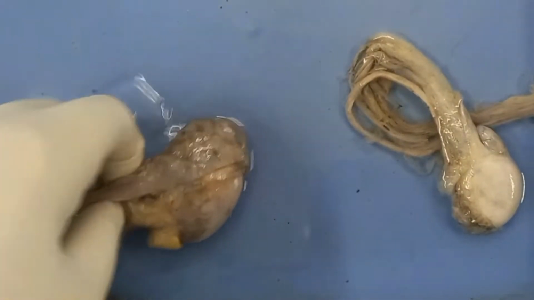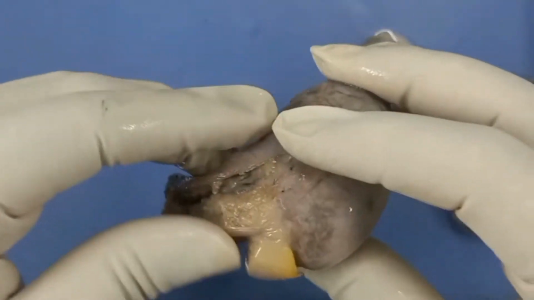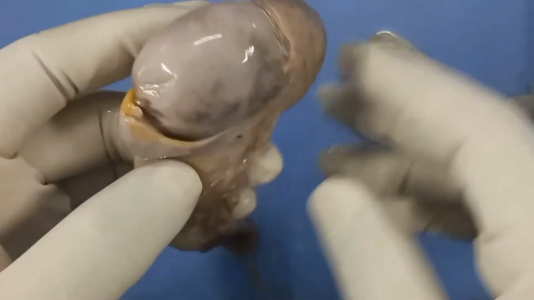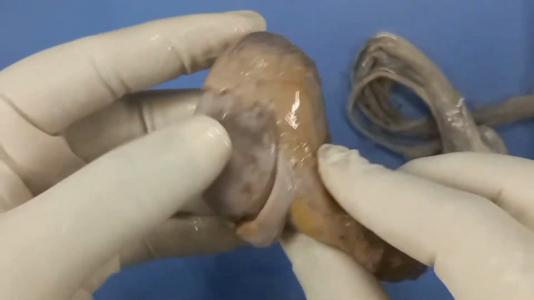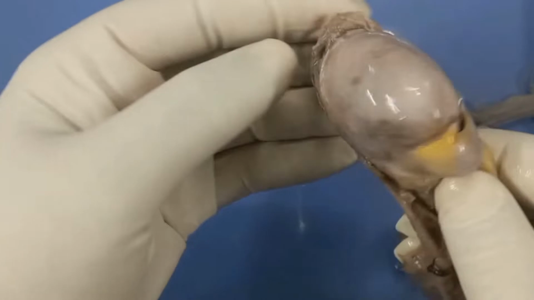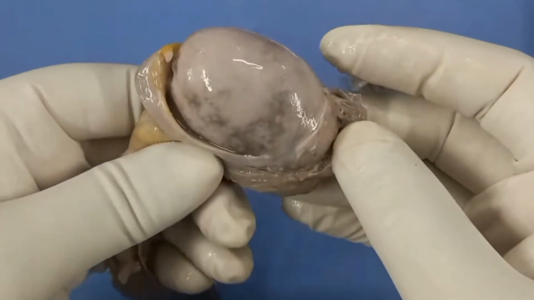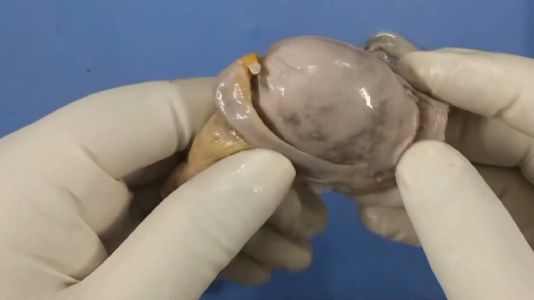Good morning, students. Today we are going to dissect the internal structure of the testes. Before I give a longitudinal cut in the testes from the upper pole to the lower pole, passing through the epididymis, let us just review the parts of the testes.